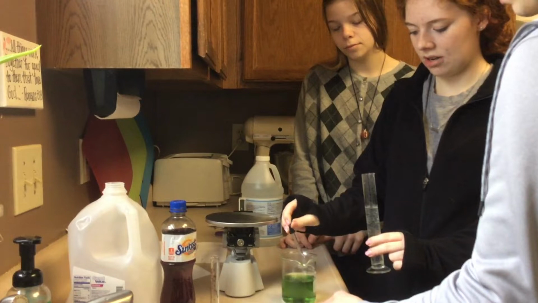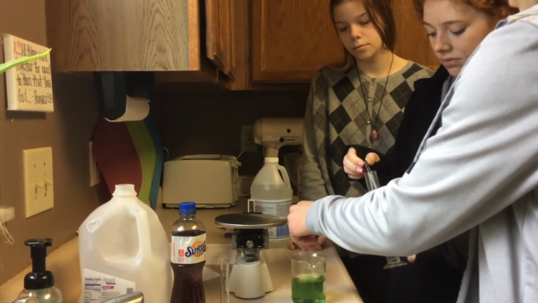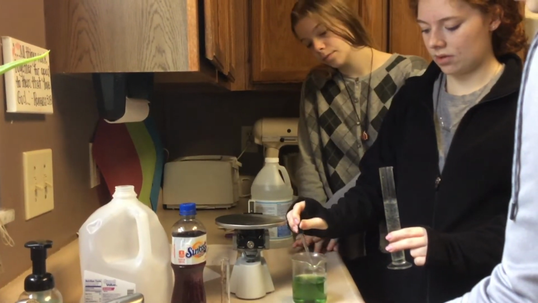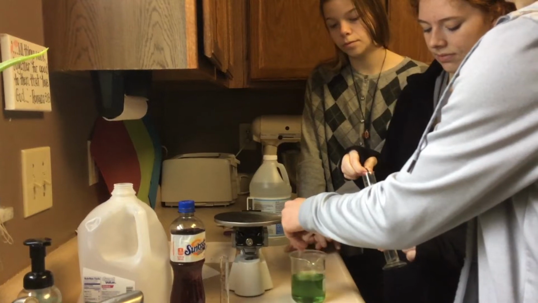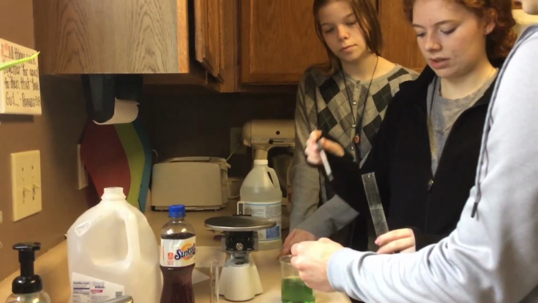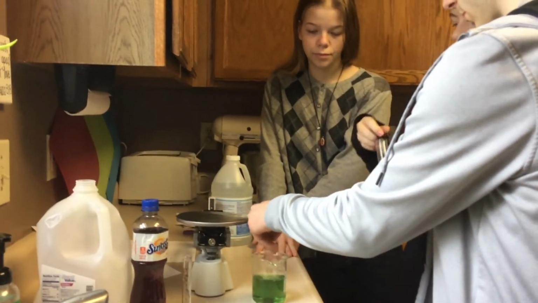So right now, the greenish blue means what again? B for base, blue base. That's green, but green and blue is base. And that's going to turn either pink or purple for an acid. Like our red litmus paper last time was acid.